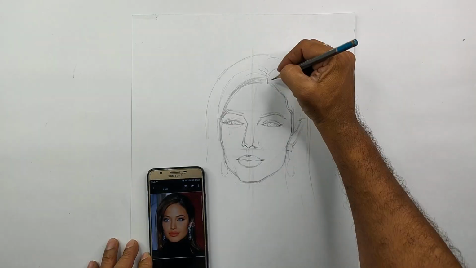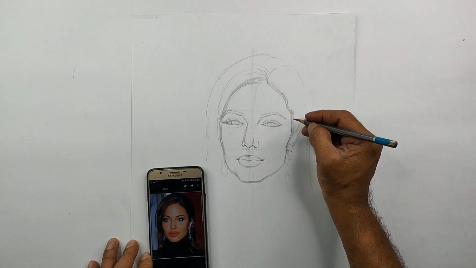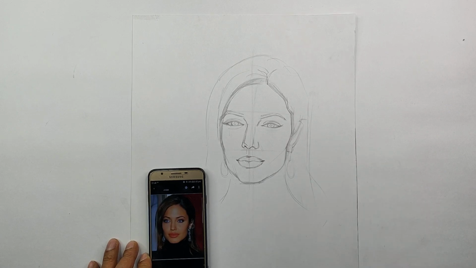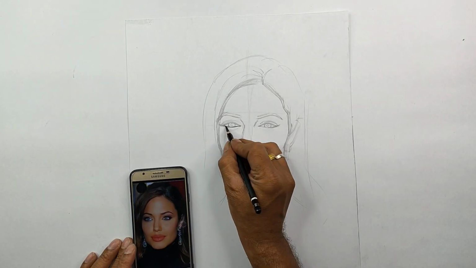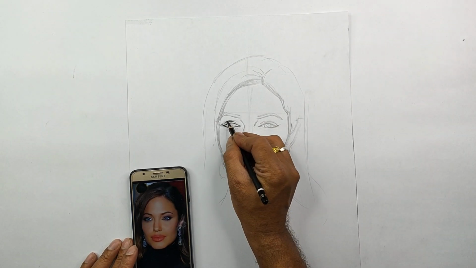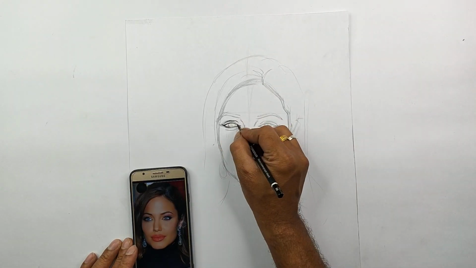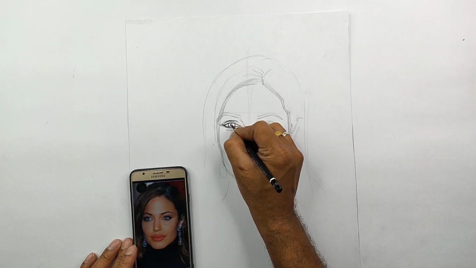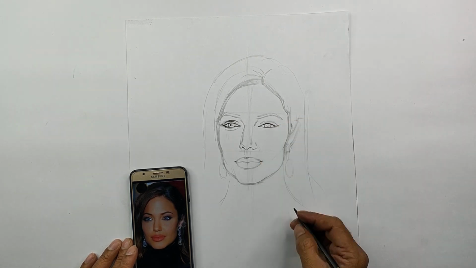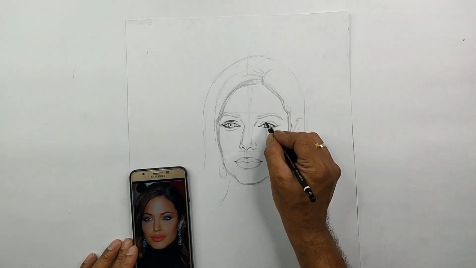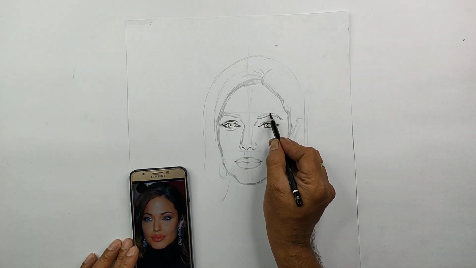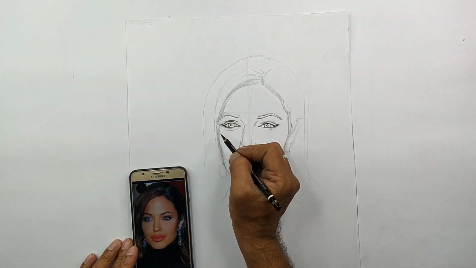After this I'll be using a stellar pencil for creating a final outline. From this rough outline we'll bring the final outline with the stellar pencil, right? Stellar pencil will not be erased easily with the eraser, so sometimes we have to be careful on making this.